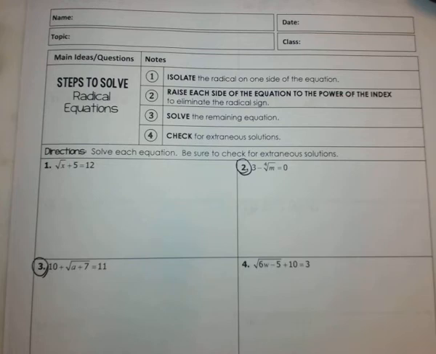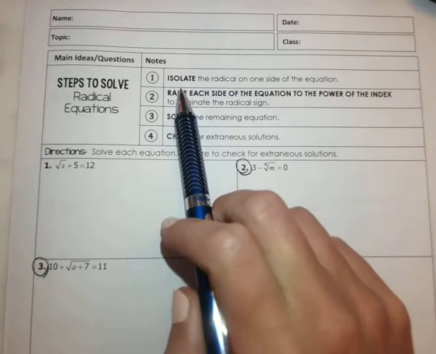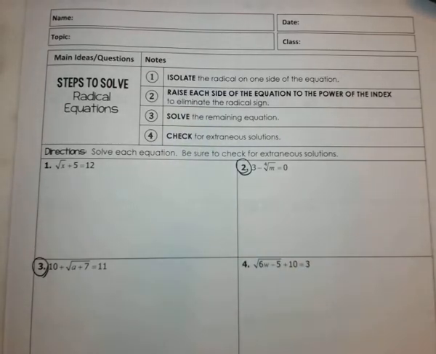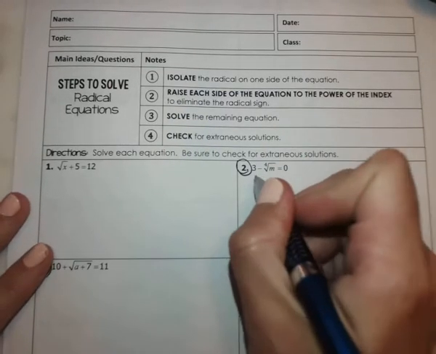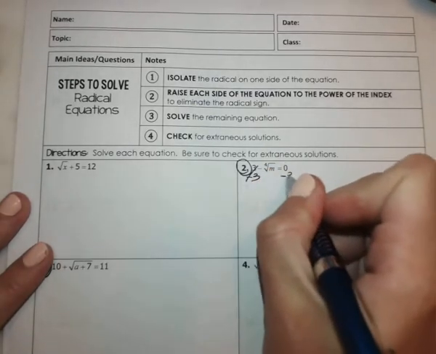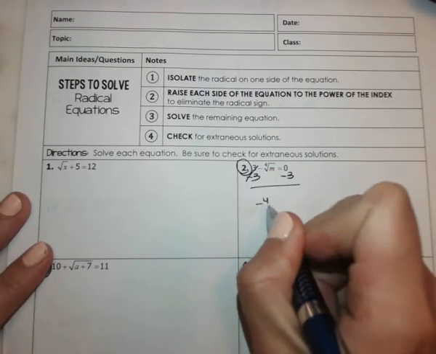Today we are looking at solving radical and exponential equations. First, we are going to start with number 2, and your first step, as listed, is to isolate the radical. So this looks different for every problem. For this one, I'm going to subtract over my 3. Whatever I do to one side, I have to do to the other.